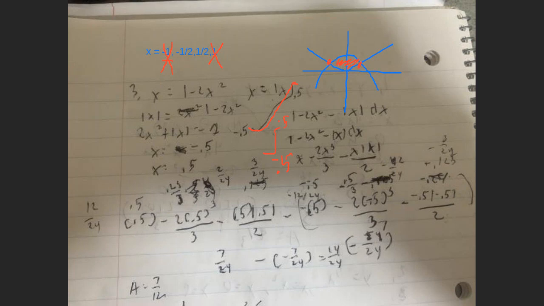See, if it's only dx, that doesn't make sense. dx has to go with the integration sign. Okay. Now you said 1 minus x squared minus absolute value of x. How would you evaluate it? How do we evaluate the absolute value of x? The integration sign. Let's just think about this: the absolute value of x dx.